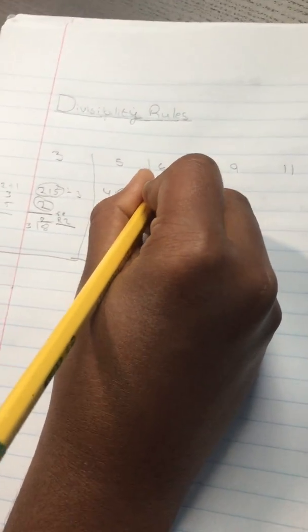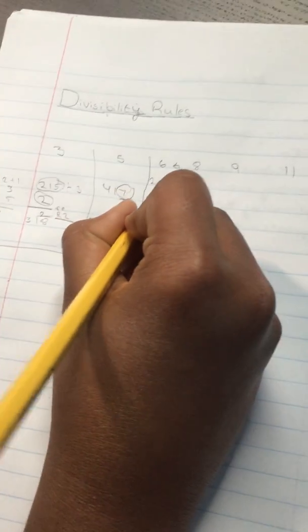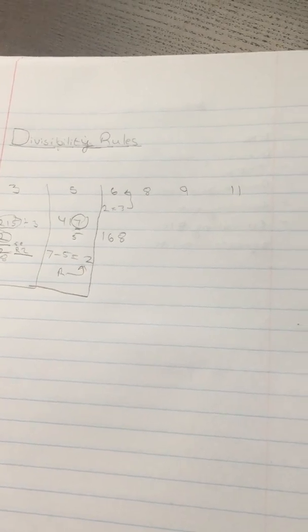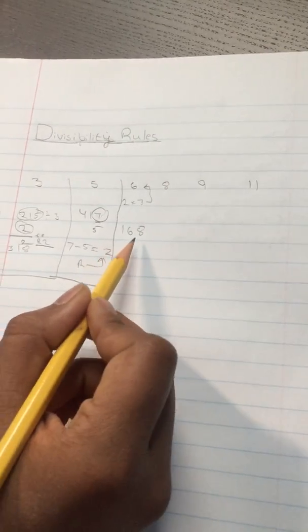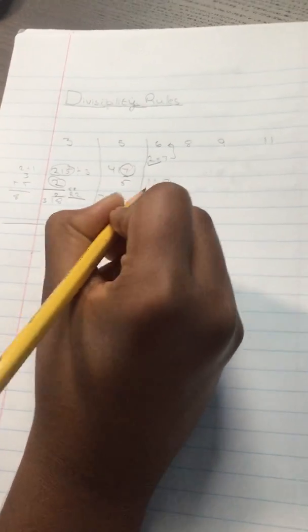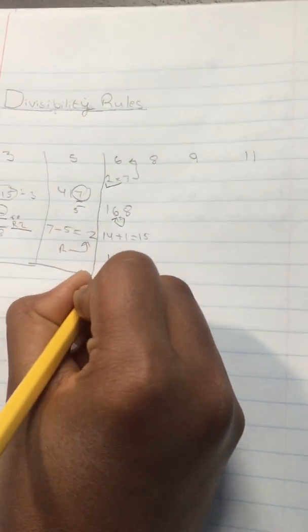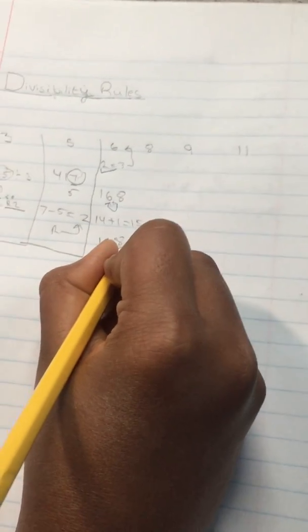6 is similar to the 3 one. Since, as many of you know, 2 times 3 is 6, you have to check for divisibility for 2 and for 3. So let's take the number 168. Now we have to check if it's divisible by 2. Well, we know if it's divisible by 2 if it's even or odd. And this is even, so this is divisible by 2. Now we have to check for 3. 8 plus 6 is 14, and 14 plus 1 is 15. Well, 15 is divisible by 3, so we can say that 168 is divisible by 6, and it has a remainder of 0.